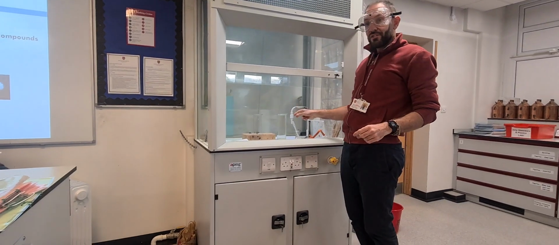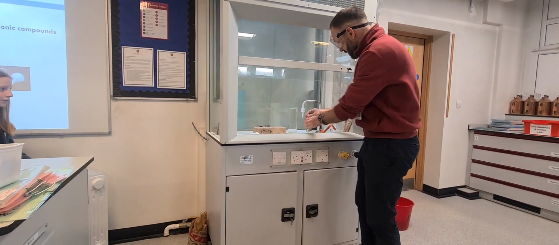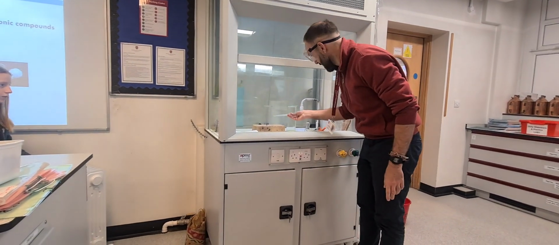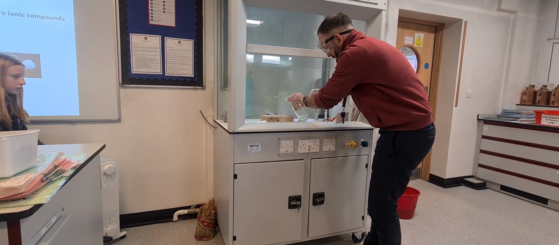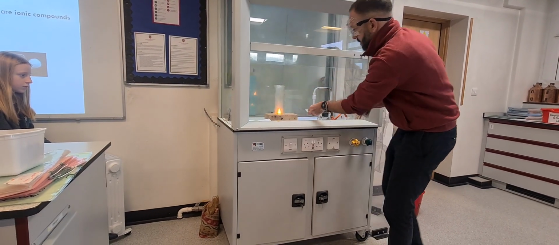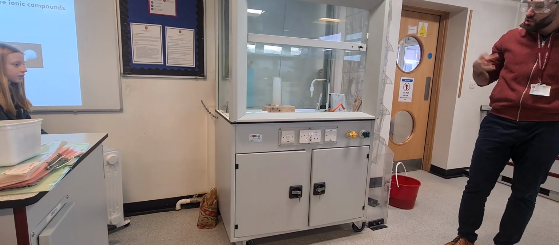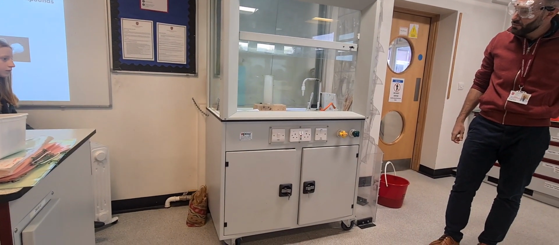Okay, should we have a go? See if it works? Remember, this is live and science doesn't always work, so let's see what we can do. So there's our water. Okay, that's working quite nicely. You see it went up quite yellowy there. That was the sodium, it burns quite yellowy. It's still going, it's reacting with the chlorine.